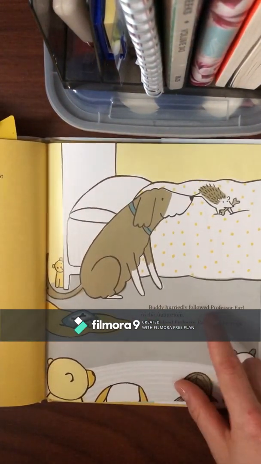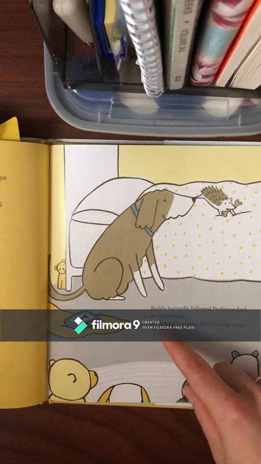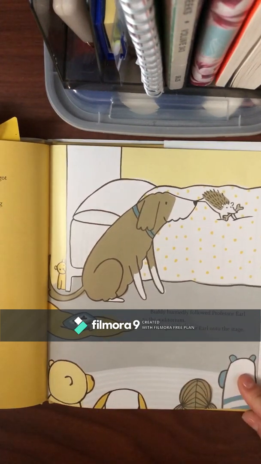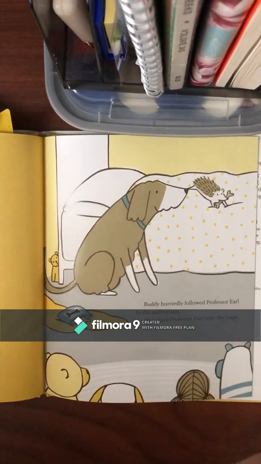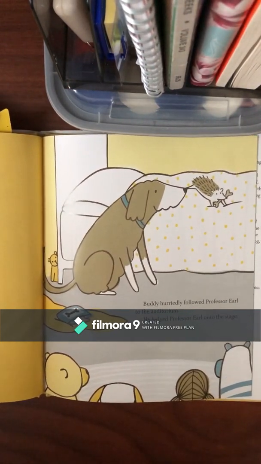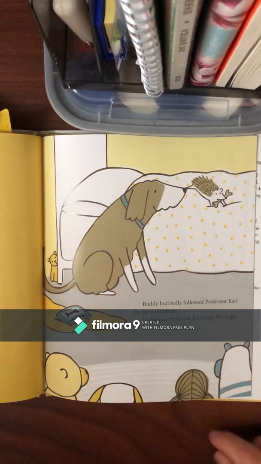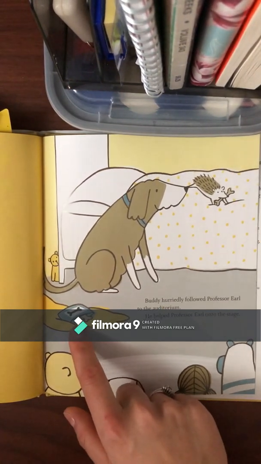Buddy hurriedly followed Professor Earl to the auditorium. He helped Professor Earl onto the stage. Oh, and what are they using as the stage? The bed. Can you make a prediction? What might be the award that Buddy's going to earn? If it is Buddy that's going to get it, I'm also making that prediction. I'm looking at the picture clues here, and I'm thinking, well, hedgehogs don't like bones. There's a bag of bones here.